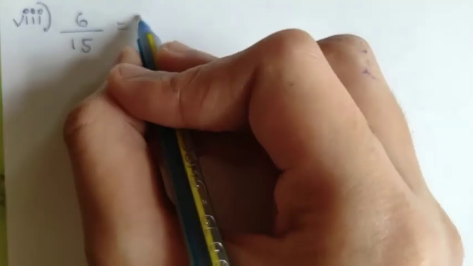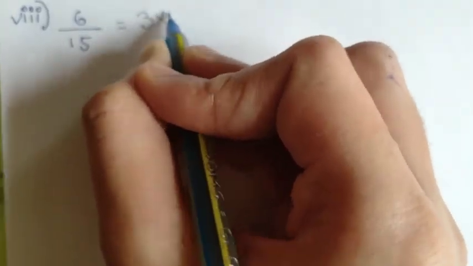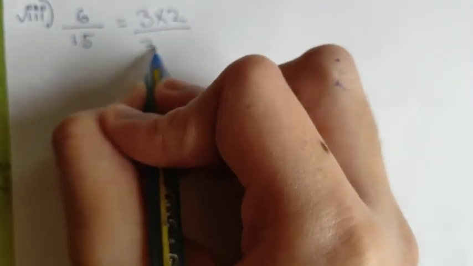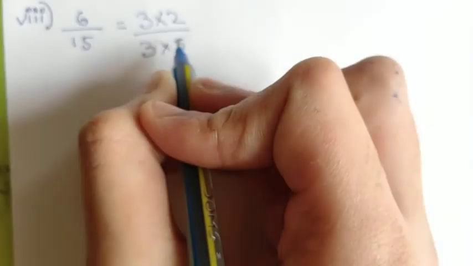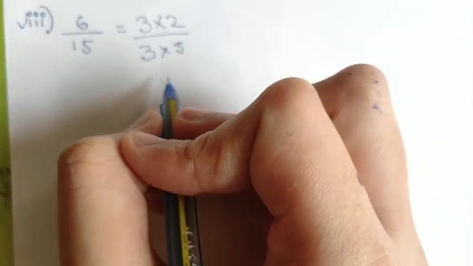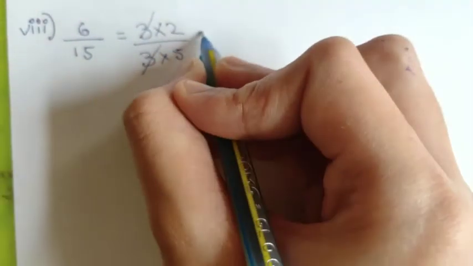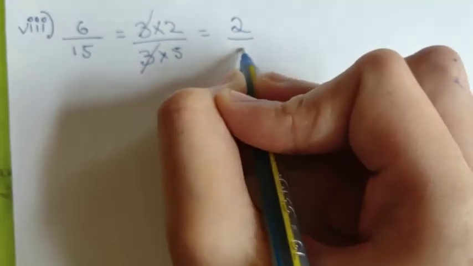Okay. So here we have the eighth question, that is 6 by 15. When we do the prime factorization of 6, that is 3 2s is 6 or 2 3s are 6, and 3 5s is 15. Now you can cancel these 3 and 3. We have 2 by 5.